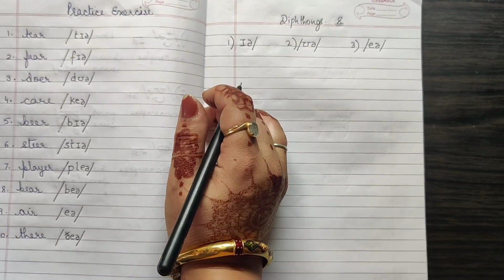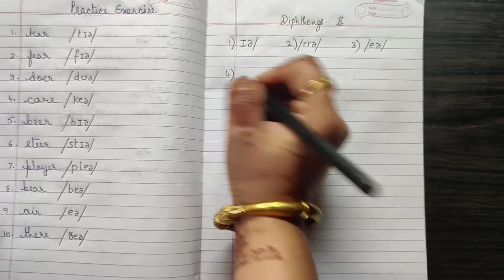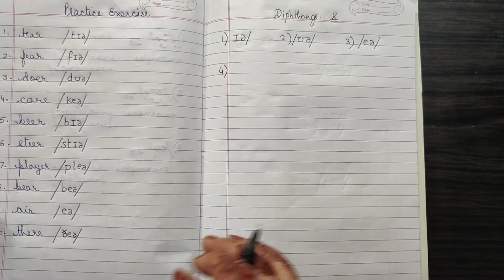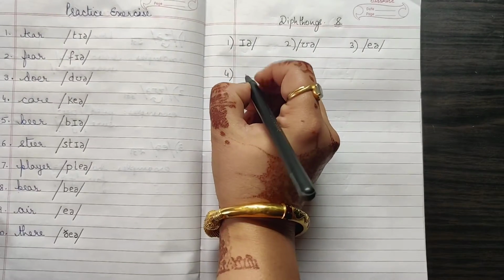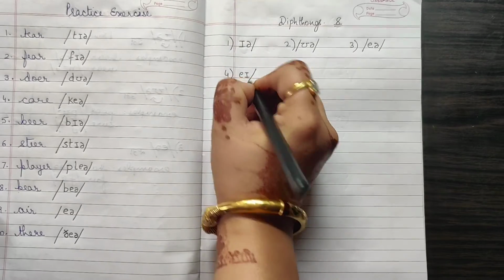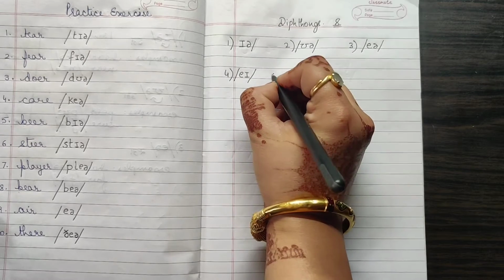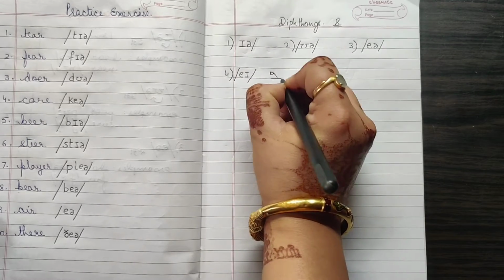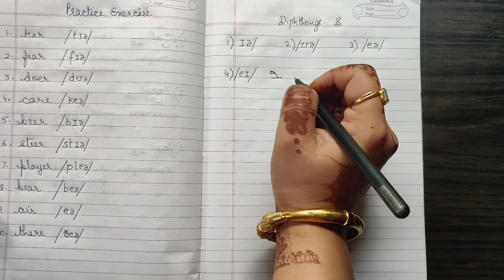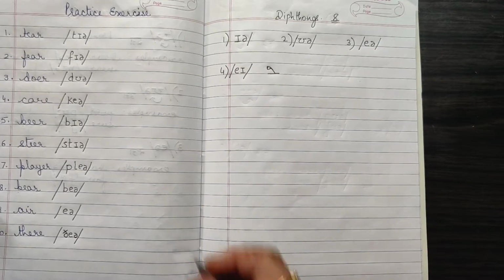So we are going to do the 4th diphthong sound now, and the 4th is a. In Hindi, if you get a word which has this matra a, then you will use this diphthong sound.